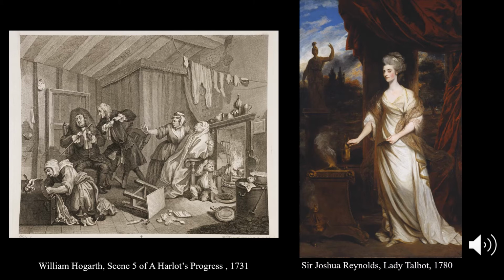So he's trying to communicate kind of one idea, although there are different details to parse in this painting. But he wants to communicate one idea, not the kind of layered, multi-pronged stories of a Hogarth print. I should also point out, of course, that we're looking at two different media here, right?